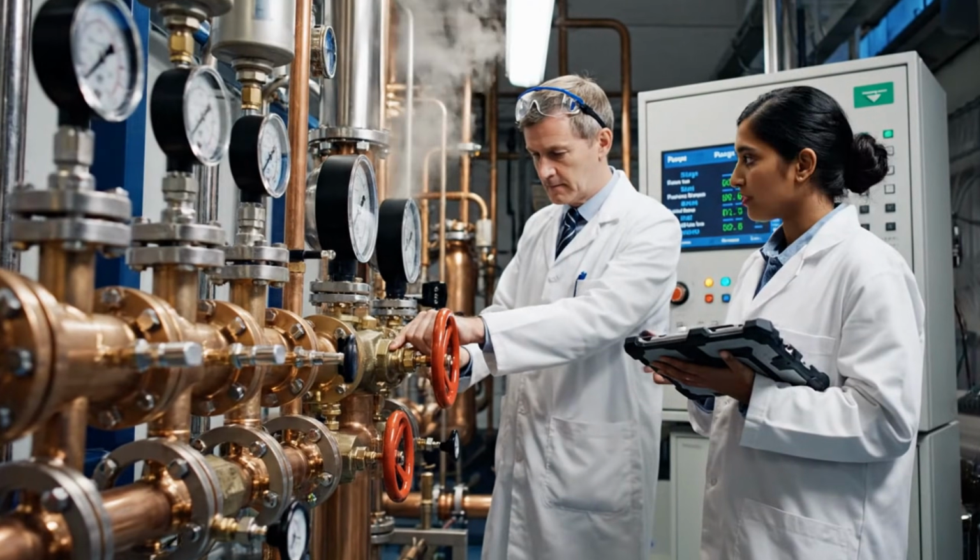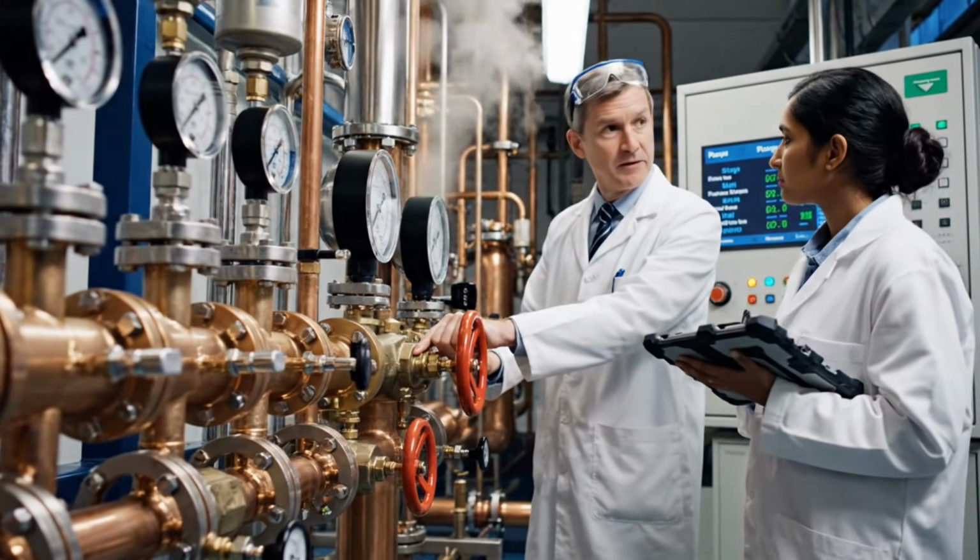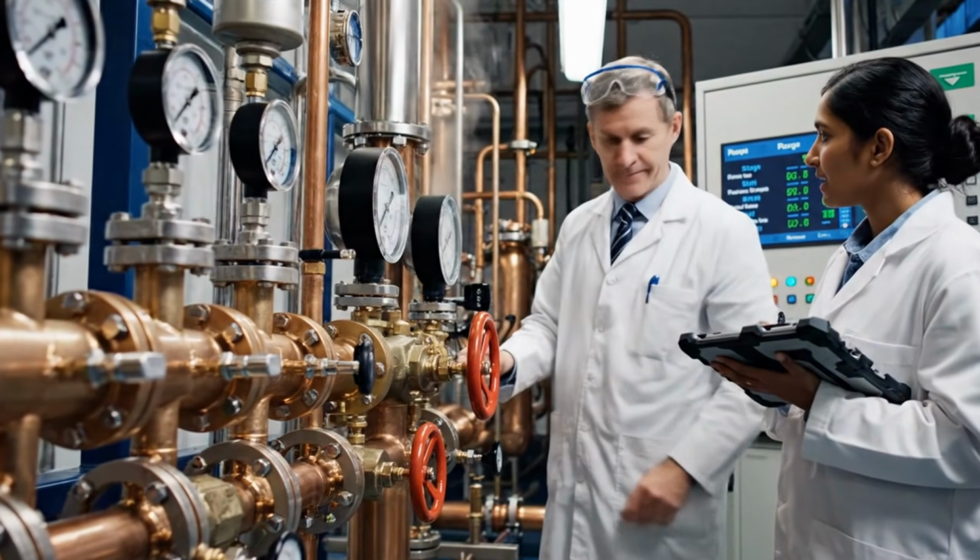The stage 2 differential is stable. We can increase the steam flow to the primary manifold. Confirmed. Opening valve gamma now.